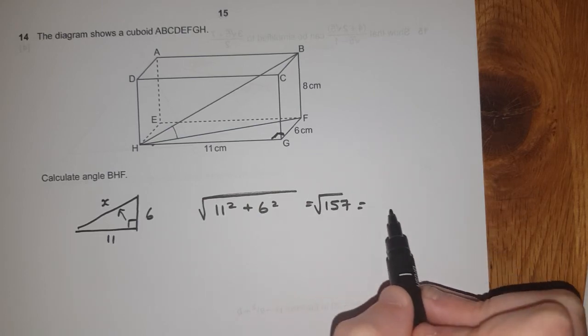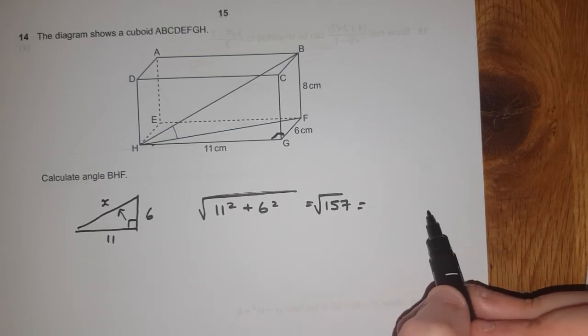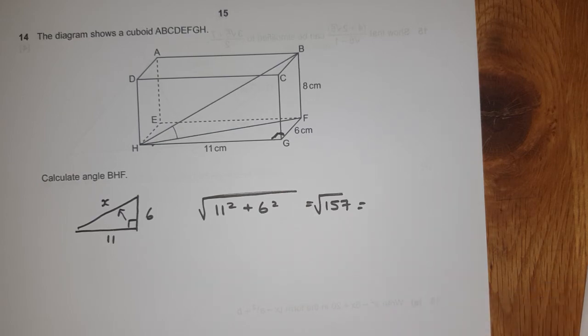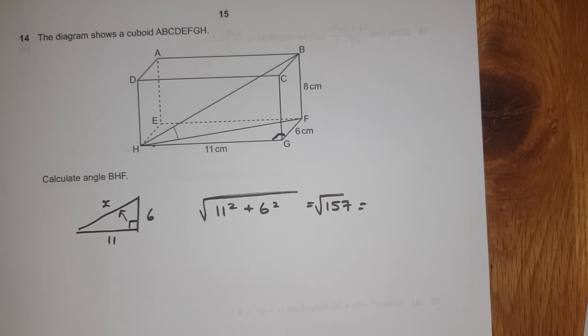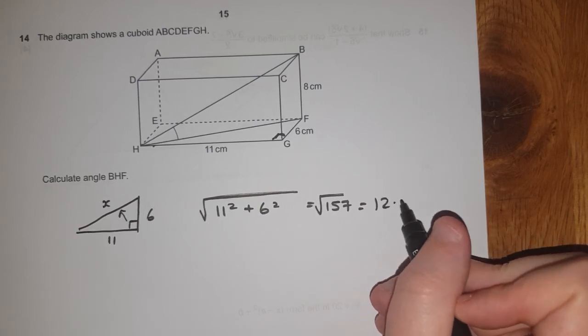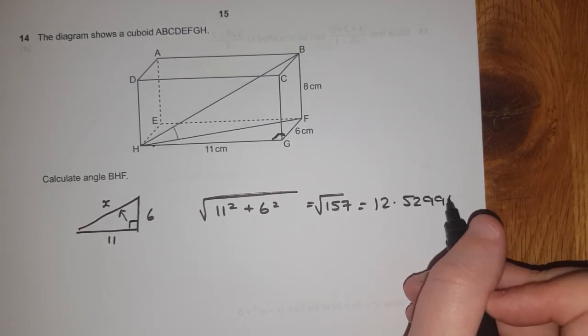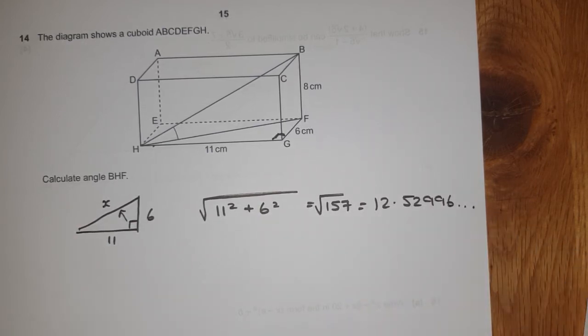Now you can work with decimals if you like. That's absolutely fine. There's nothing wrong with doing that. It just means try to use a number of decimal places just to make sure that you're not rounding your answers at any point. So that would work out as 12.52996 and so on. It is a little bit easier if you just leave it as root 157.